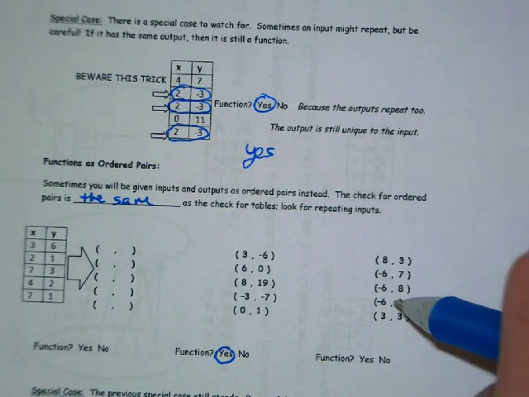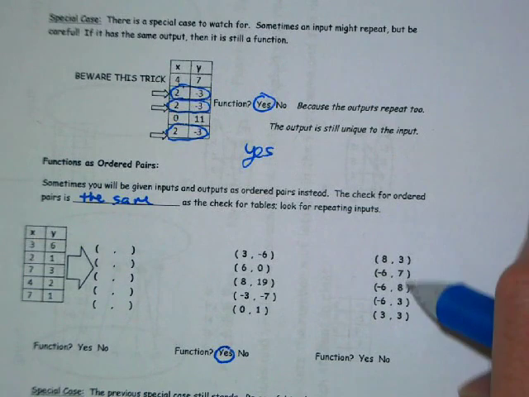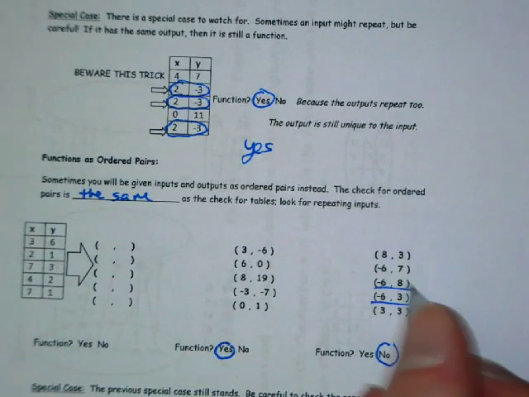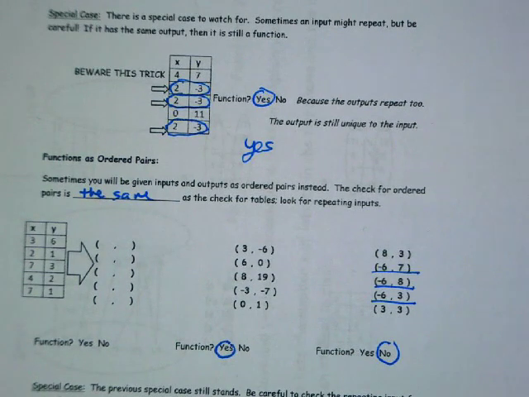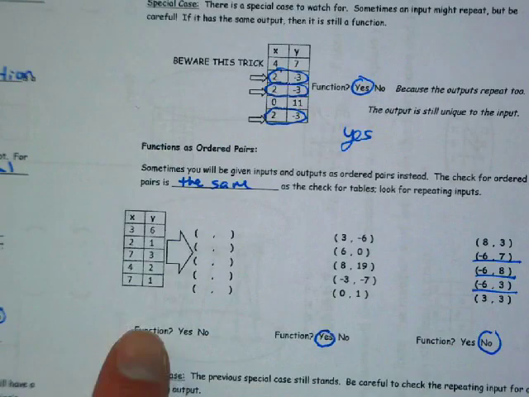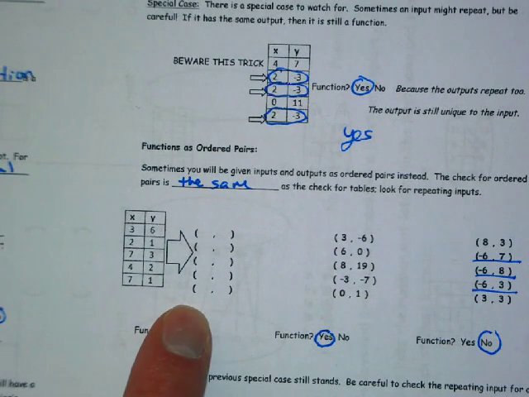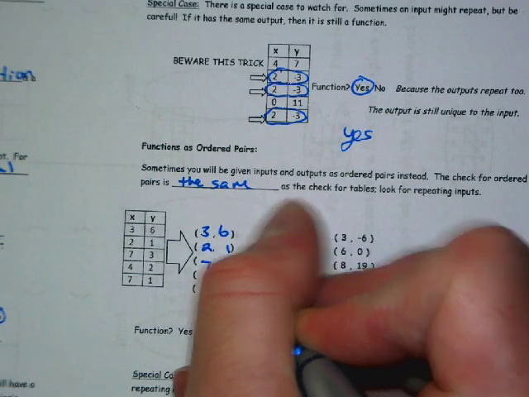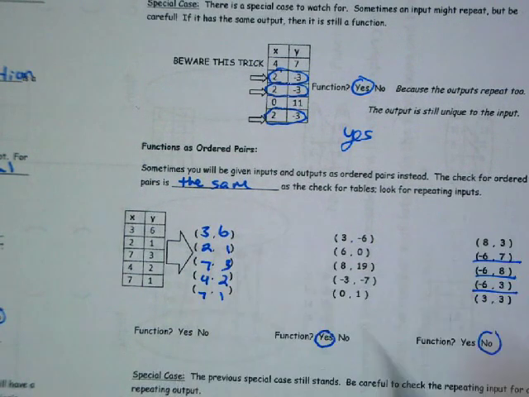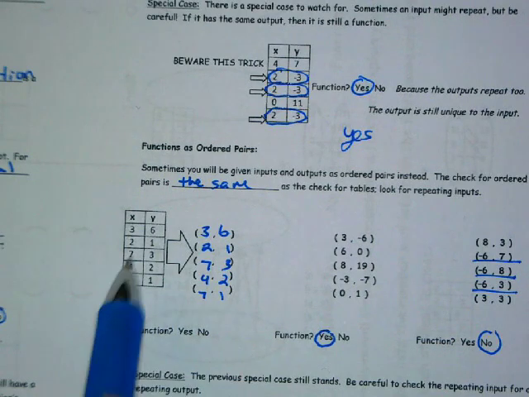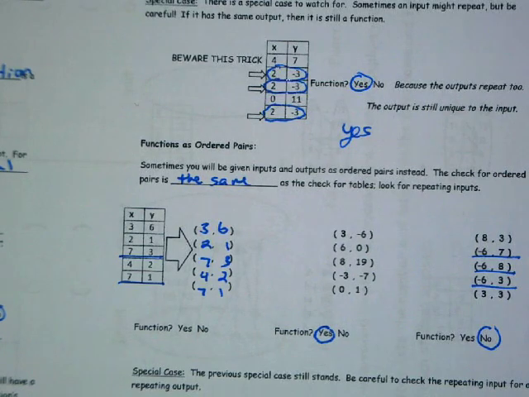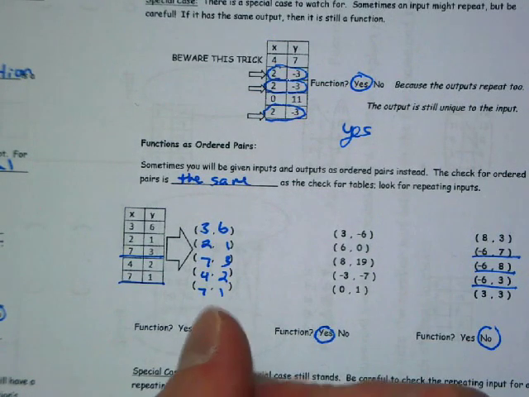If I go to the third one, 8, negative 6, negative 6, negative 6. A lot of repeating. All the y's are different. That's not going to work. So that is a no. And the first example was showing you that any table can be written over and is the same as an ordered pair. You can always take a table and write it as ordered pairs. 2, 1, 7, 3, 4, 2, 7, 1. So that's why the check for the two is the exact same. You're just looking at the x's. And if we go down these, we got a 7, 3, and we got a 7, 1. So would that be a function? No.